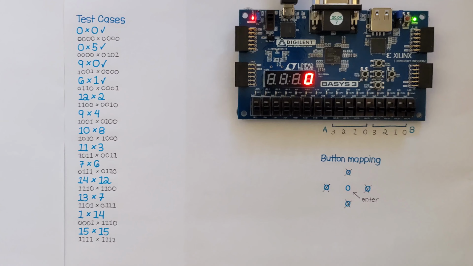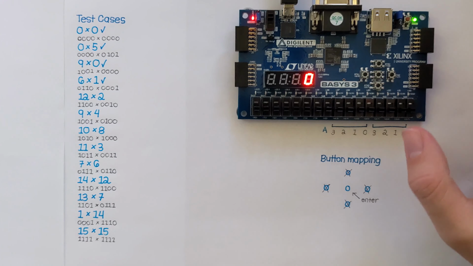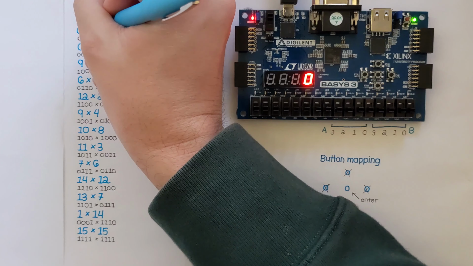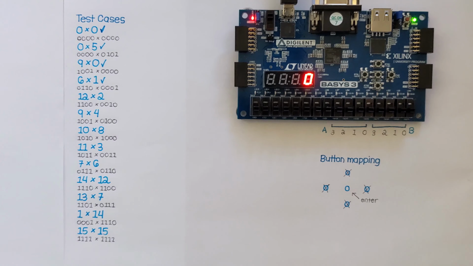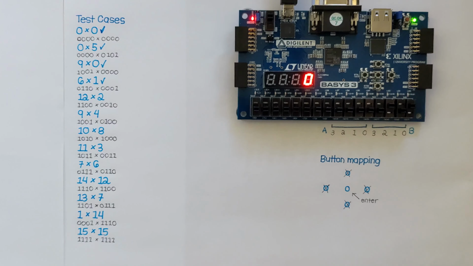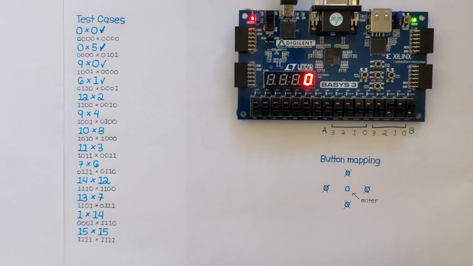So let's do 0 times 0. Well, we're actually already in this position. As you can see, everything's in the 0 position. I'm going to hit enter, and it's going to be 0. That's perfect. Okay, now I'm going to do 0 times 5. And of course, we didn't see a change because anything times 0, or 0 times anything, is 0.